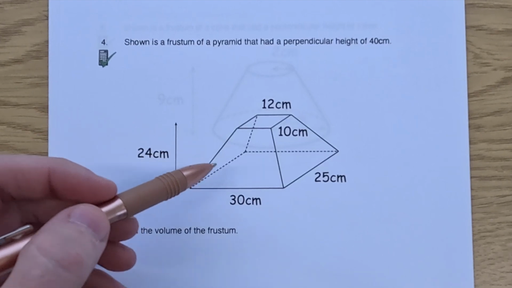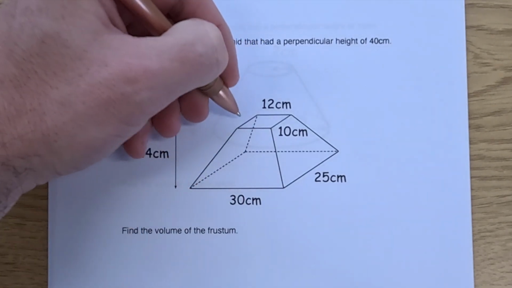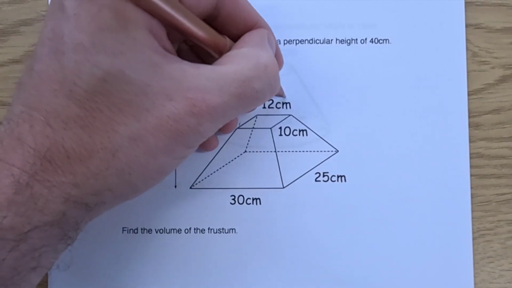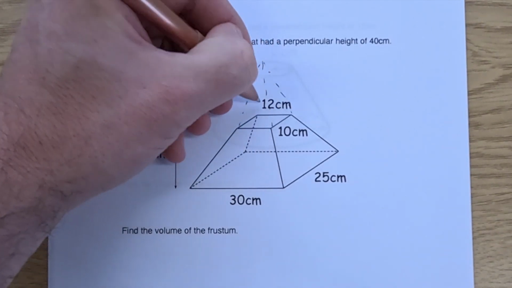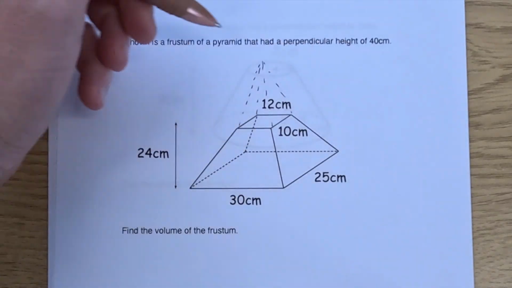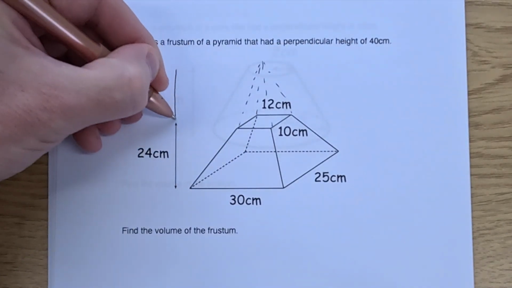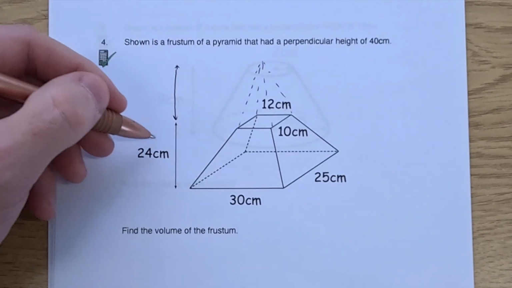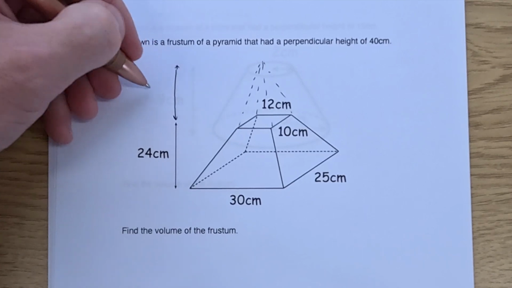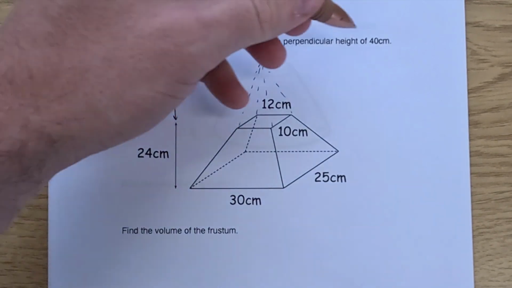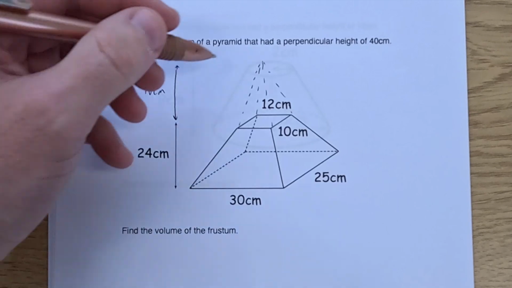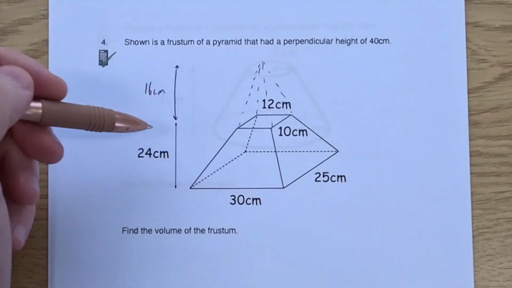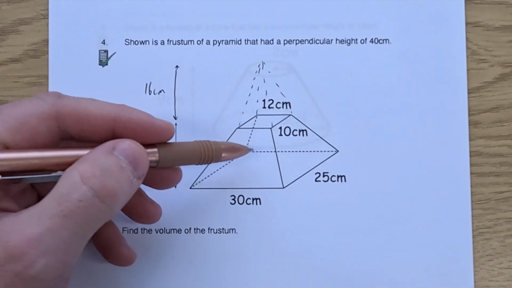So if I want to find the volume of this frustum, what I would do is I'd consider the whole pyramid. So I'm just going to do a little sketch here. It's not going to be the best, but this is just a quick sketch. So this is the whole pyramid going up like so. And the whole pyramid had a height of 40 centimeters. So if the height of the whole pyramid is 40 centimeters and the height of the frustum is 24 centimeters, this part here must have a height of 16 centimeters because 40 take away 24 is 16. So we know that this pyramid has been removed from the top of the bigger pyramid, and what's left is the frustum that we want to find the volume of.